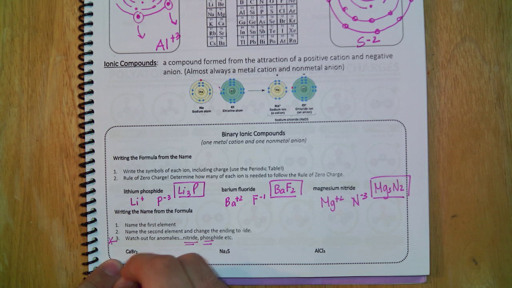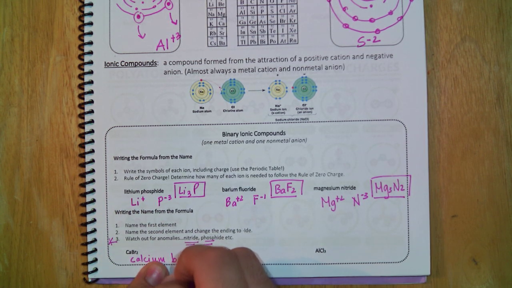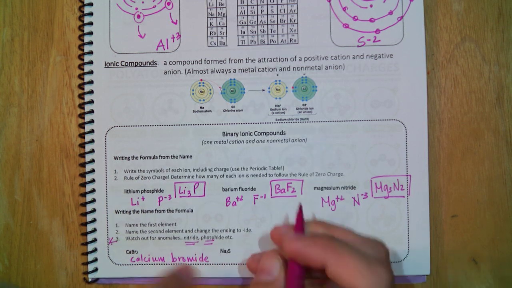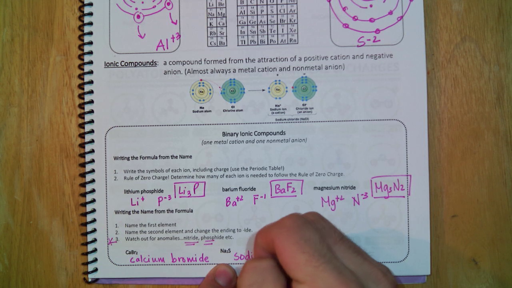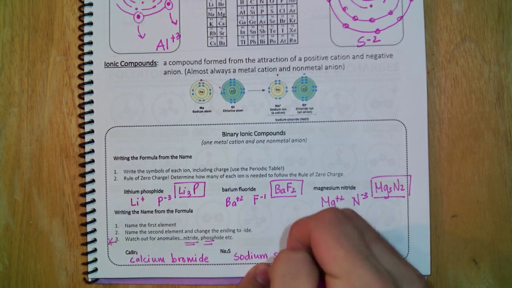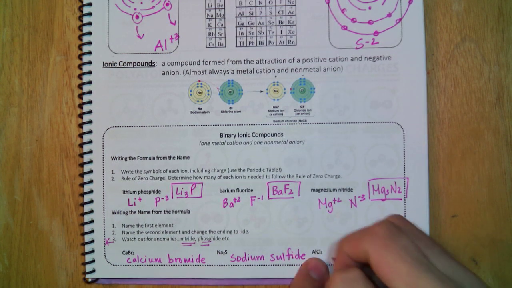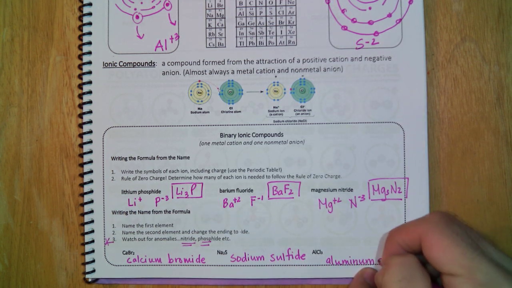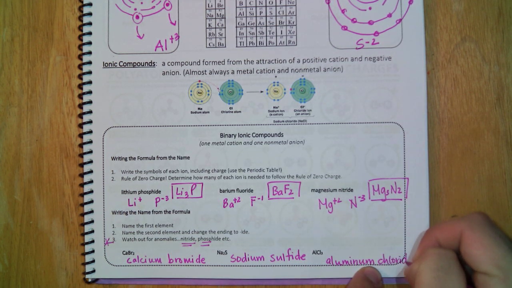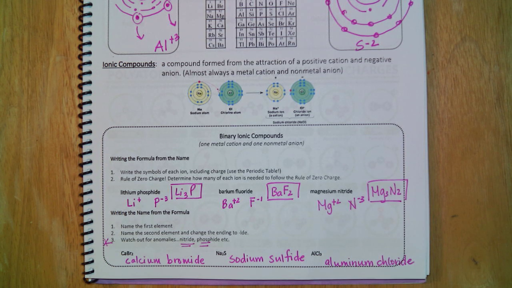So the first element here is calcium. Second one is bromine. Change the ending to bromide. Here we have sodium. We change sulfur to sulfide. And then here we have aluminum, and we change chlorine to chloride.